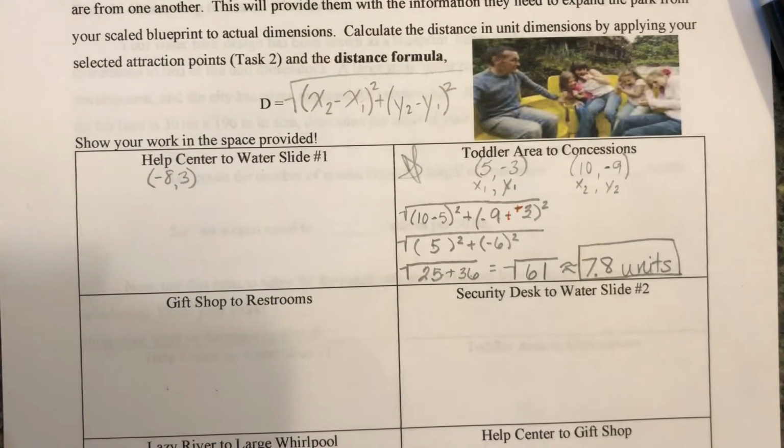So you're going to have to do the same thing for all of the different locations. This stops here at the bottom of this page and then goes on to the top of that next page. So just keep that in mind.